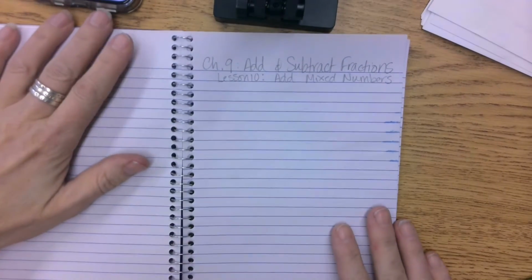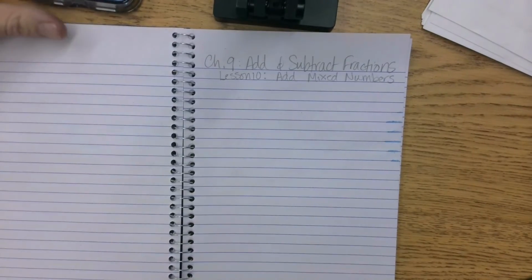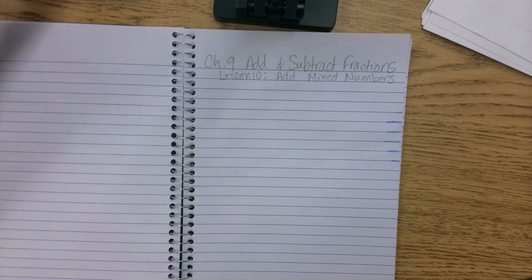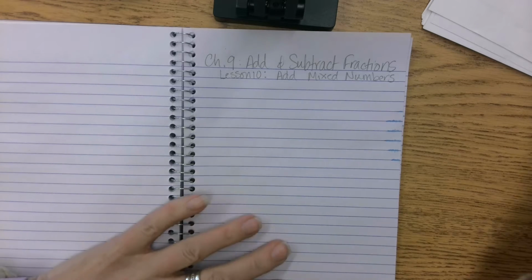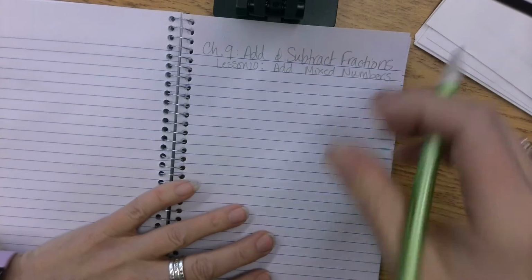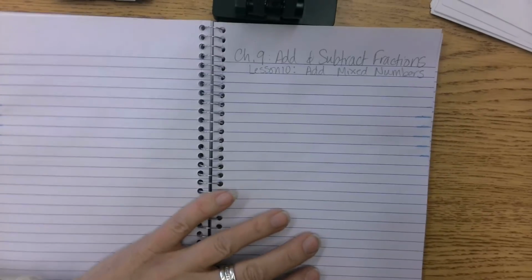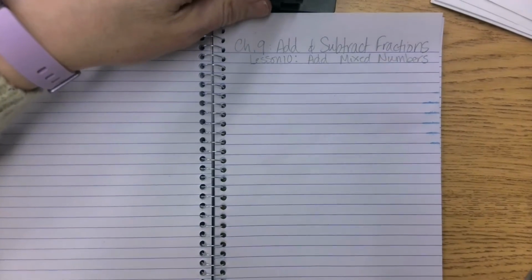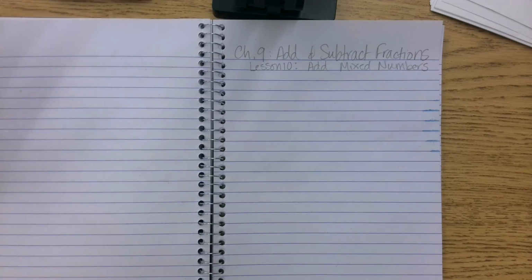All right, so we're continuing on today with lesson 10. So we're adding mixed numbers. And last time we used the models to do it. And sometimes the models help people and sometimes the models mess people up. It just kind of depends. But really all we need to do today for our notes is just give you some examples, okay?